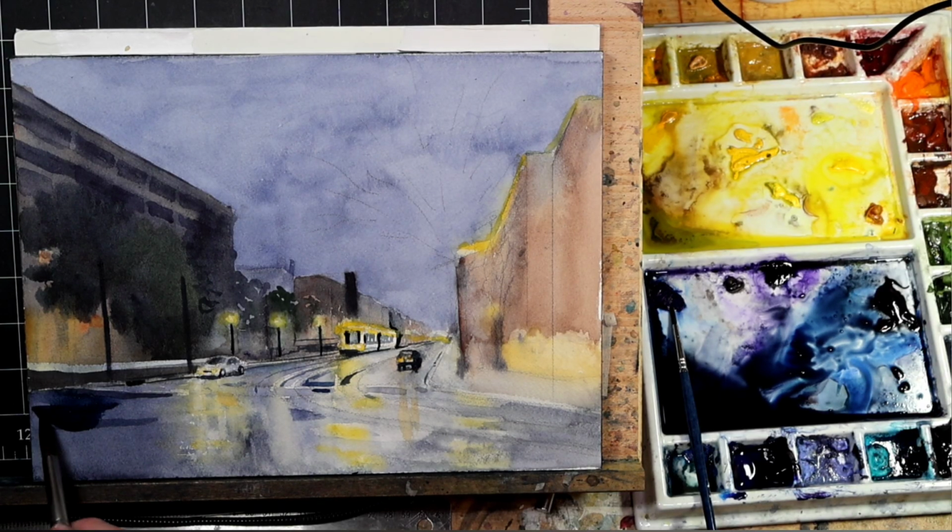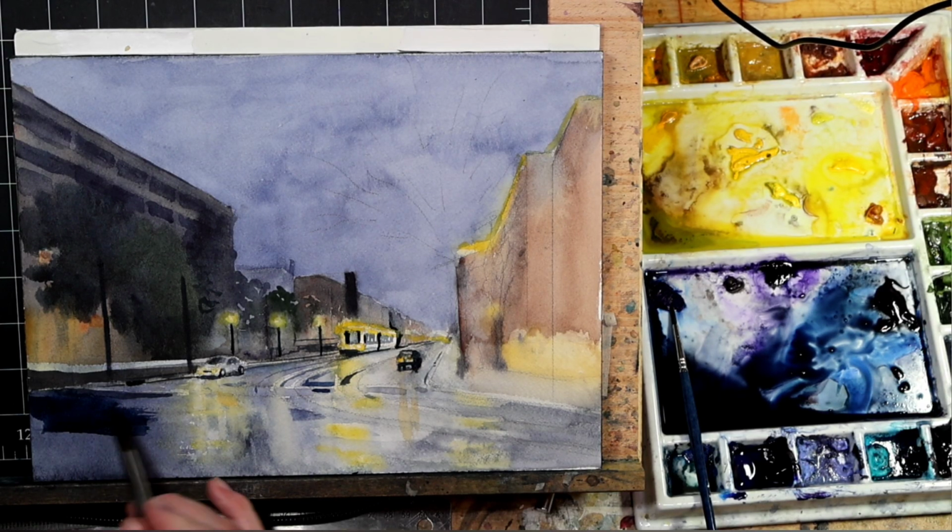Put down a little bit more pigment at a time. Want a little bit of a dry brush effect in here.